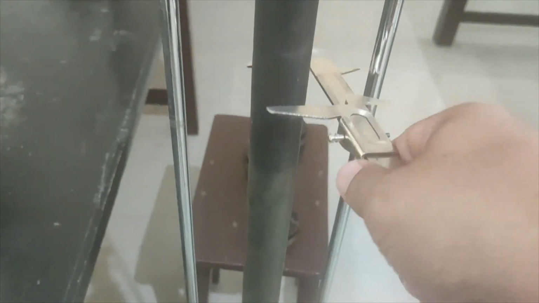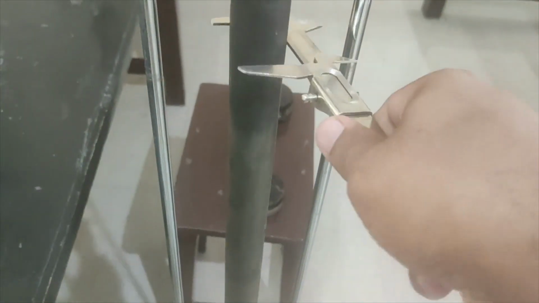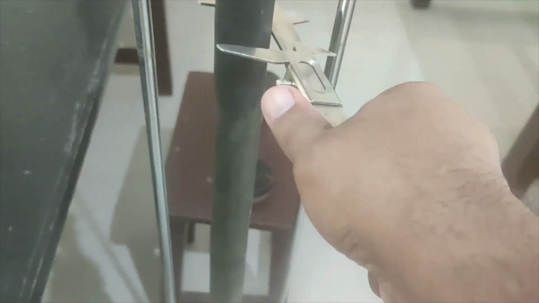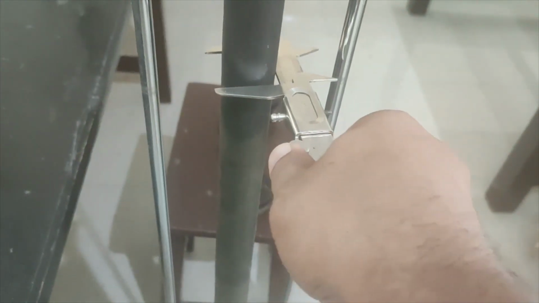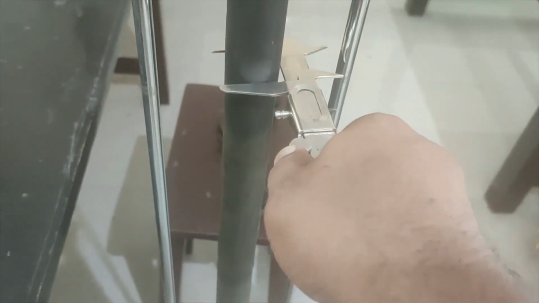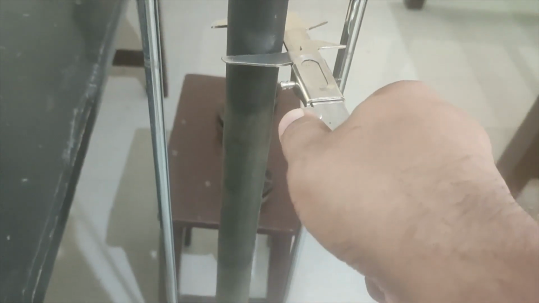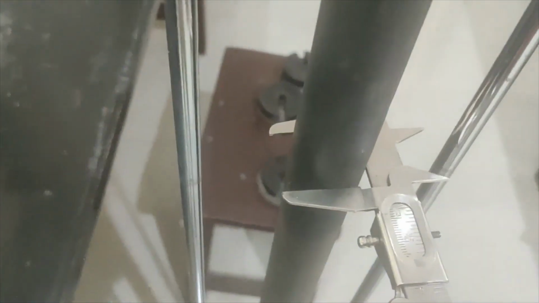This is my rubber tube. This is how you take a reading. I'll take a reading like this. You have to properly adjust to the diameter, and then take it out and see what the reading is. If this is my any direction, then this will be my perpendicular direction.